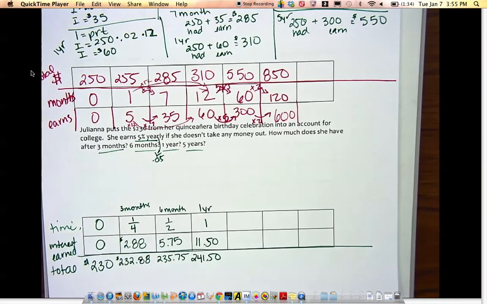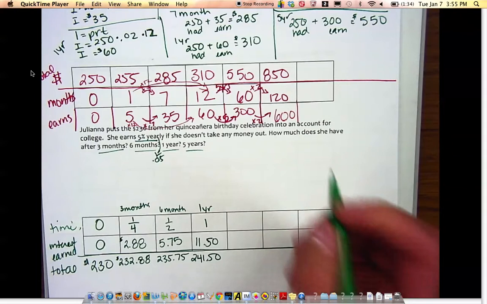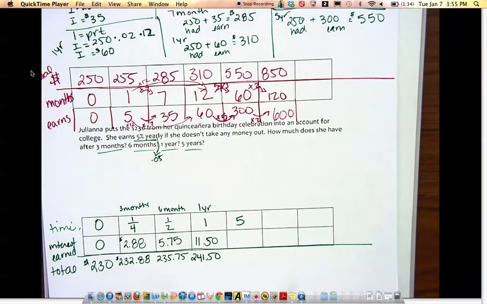Now let's take a look at 5 years. And I can do a quick check and say, oh, 5.75 times 2, yeah, that is $11.50. So I know that I'm doing my work right because I can do a couple little quick checks along the way. So 5 years. Now I should be able to easily just take my $11.50 and multiply by 5.